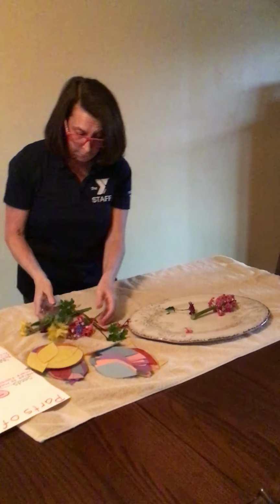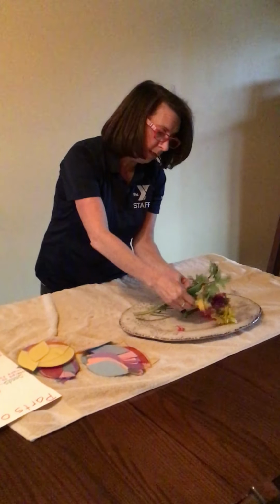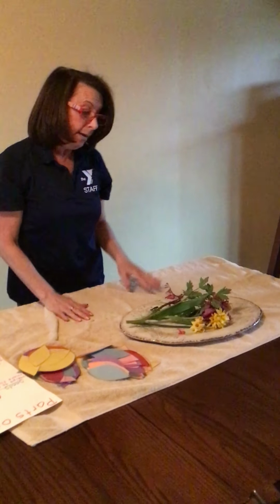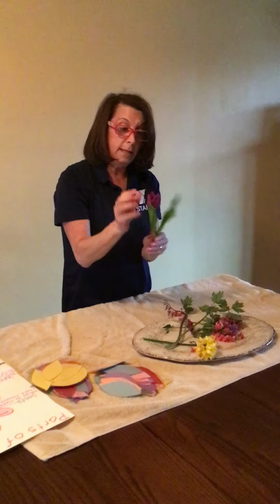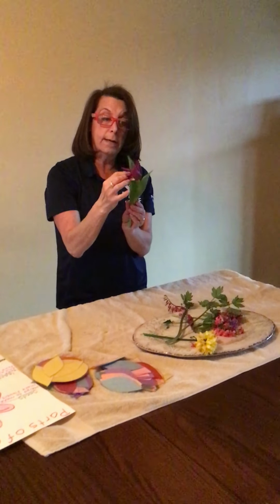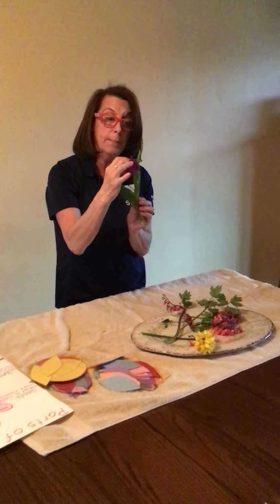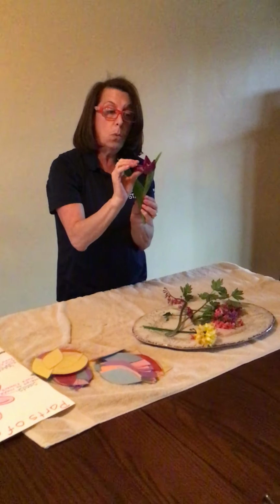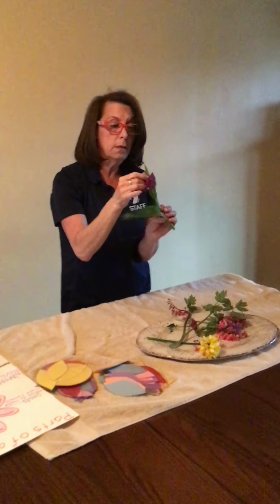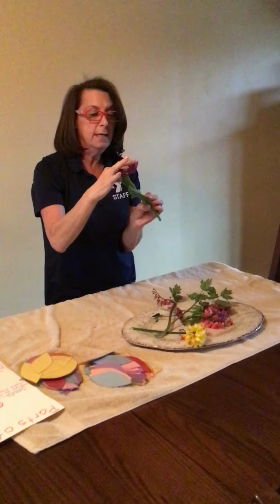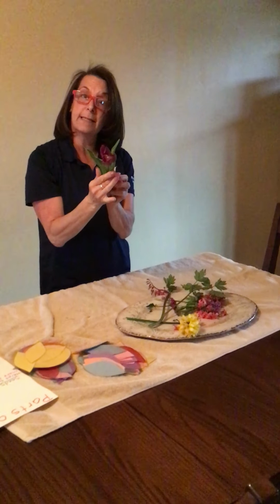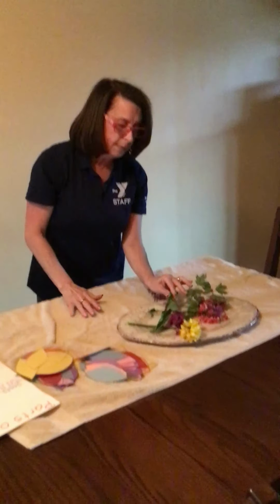So there's all different kinds of flowers, and they're all starting to grow outside now. And when you find them, you can always look at them and count their petals, and it'll help you remember your numbers. Let's see, 1, 2, 3, 4, 5, 6. This one has 6.